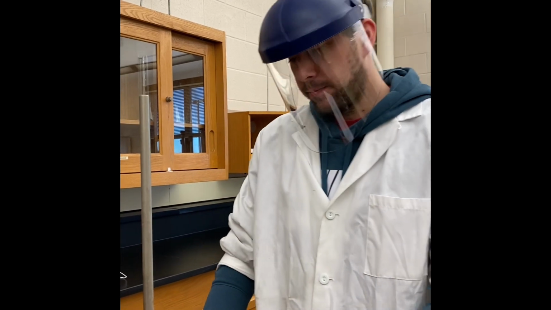In the lab that we're going to do today, I want to have you use experimental data to determine the empirical formula. The compound that we're going to synthesize is magnesium oxide, and so I'm going to show you that reaction first before we start collecting data.